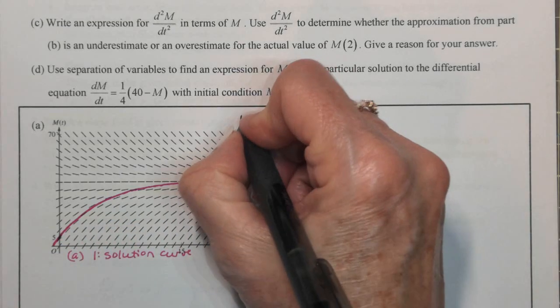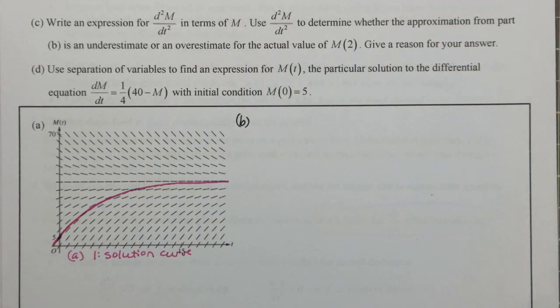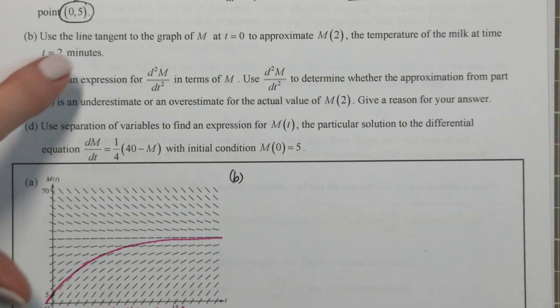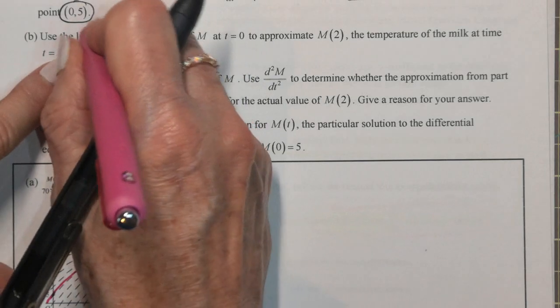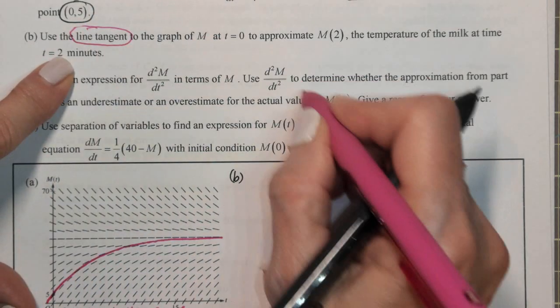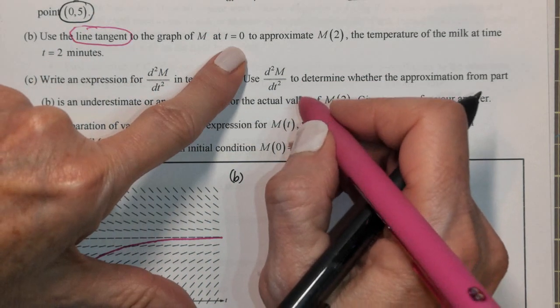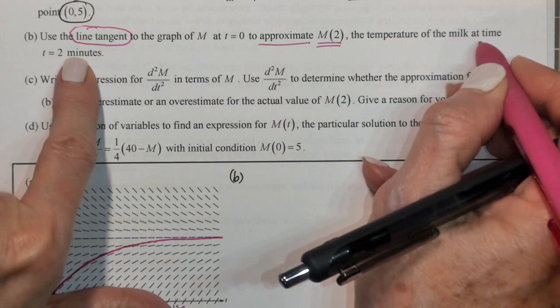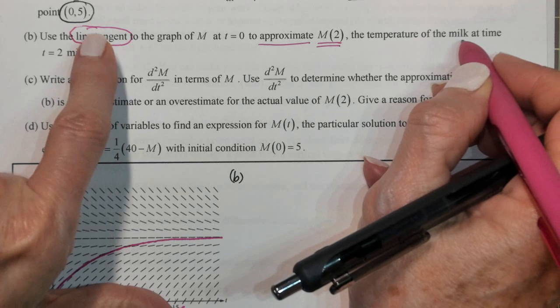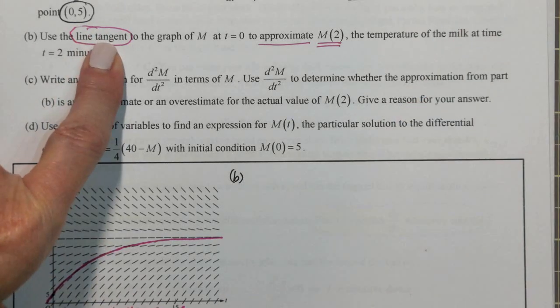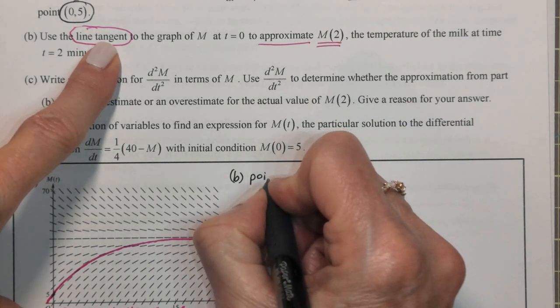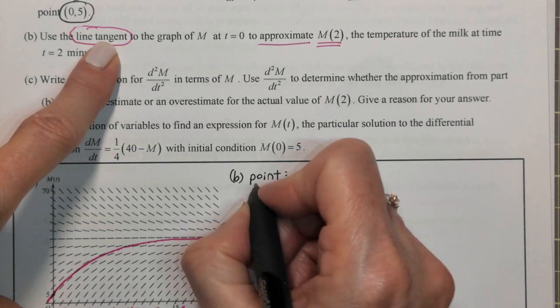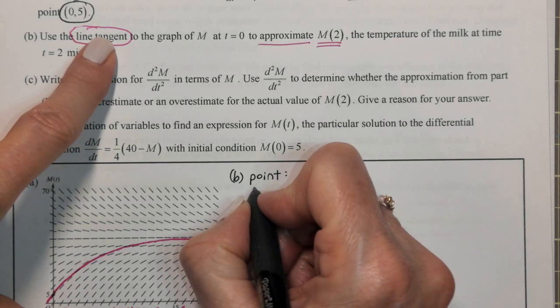Let's go right next door here and do part B. Use the line tangent to the graph of M at time 0 to approximate M of 2, the temperature of the milk at time 2 minutes. The line tangent, so we need a point and slope, and then we get the equation of the line tangent.